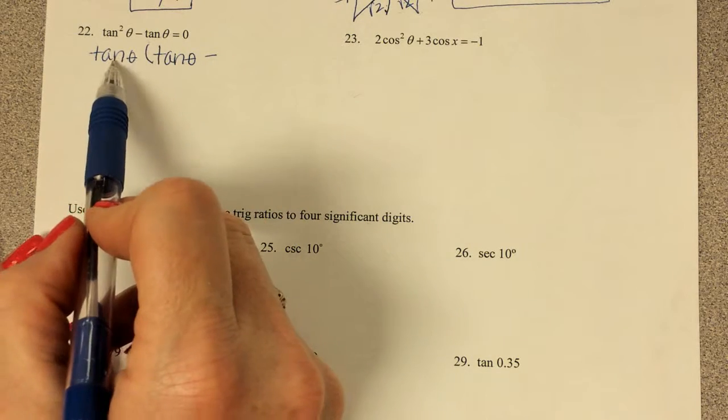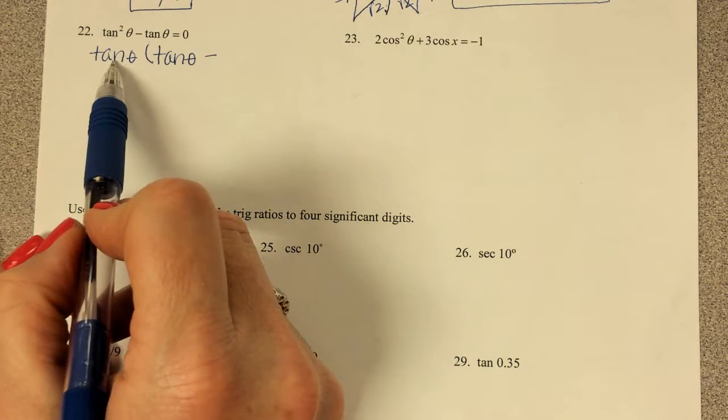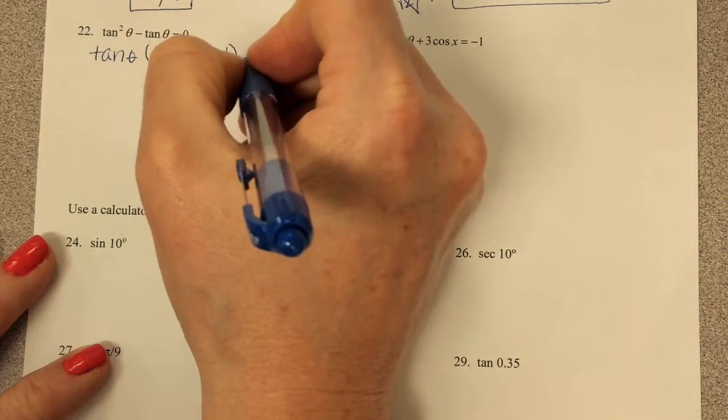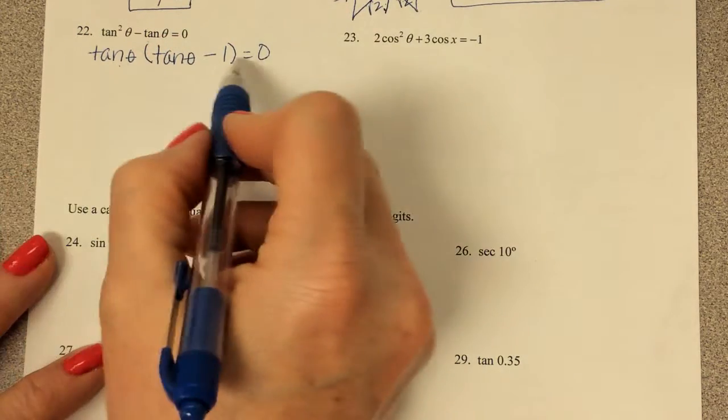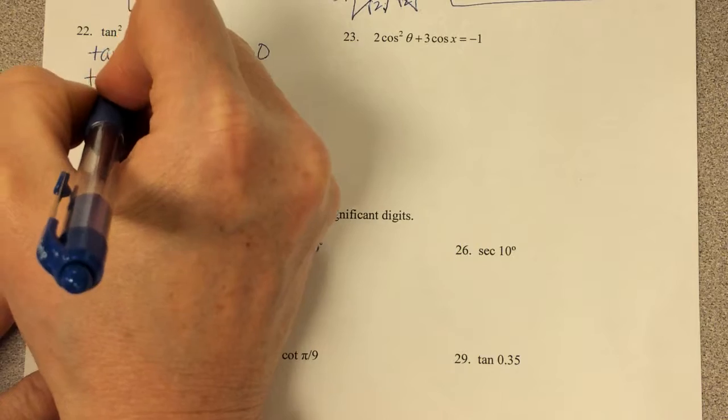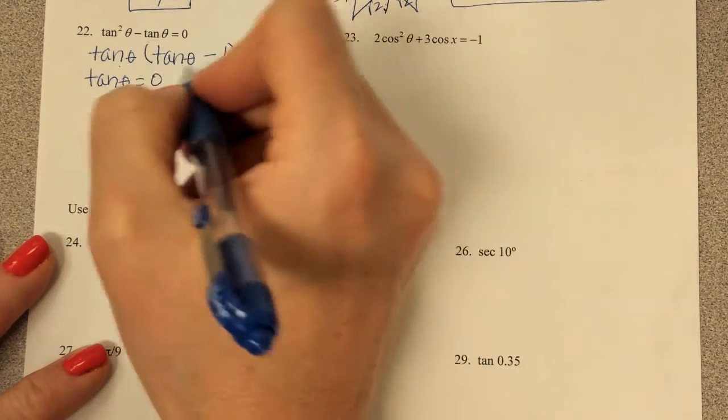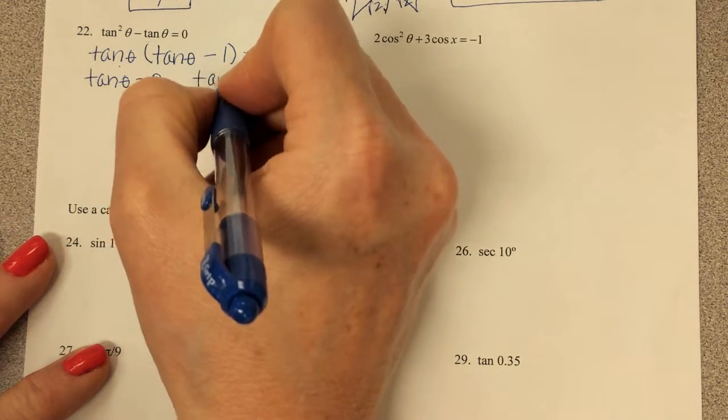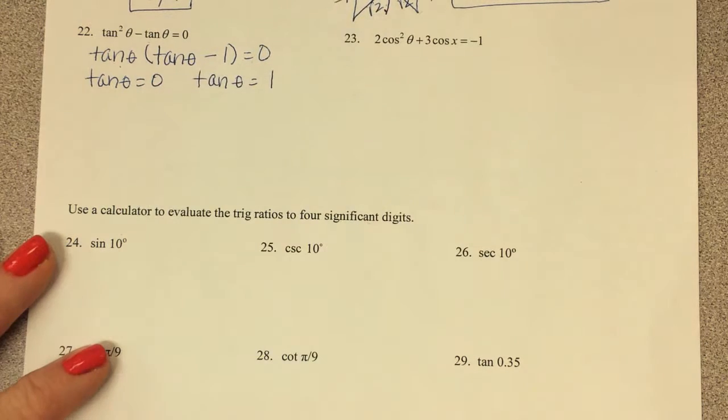What is tangent theta divided by tangent theta? So now we have to set tangent theta equal to 0, and we have to set tangent theta equal to 1.